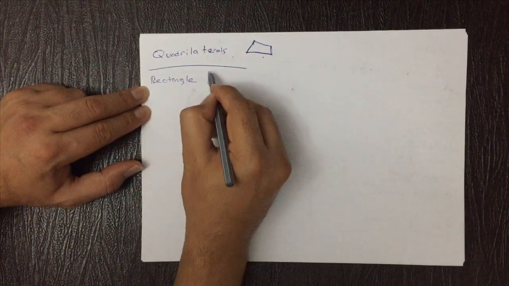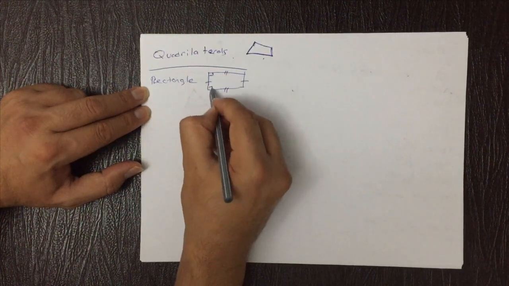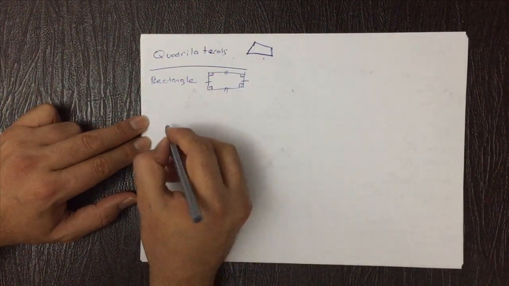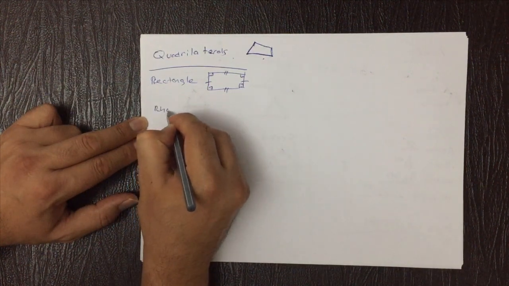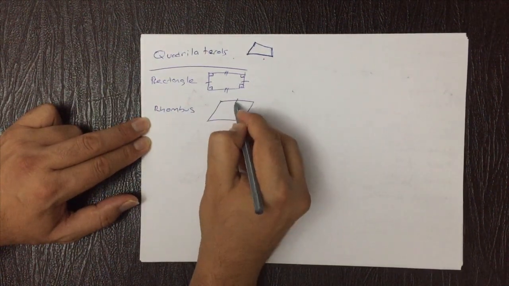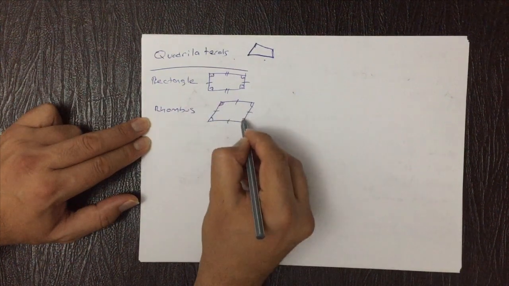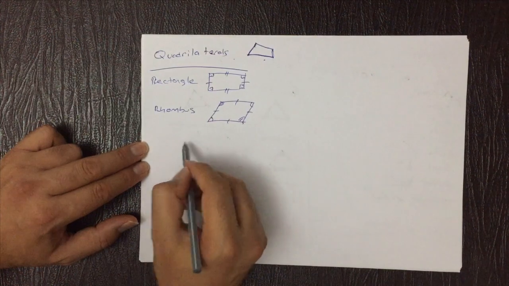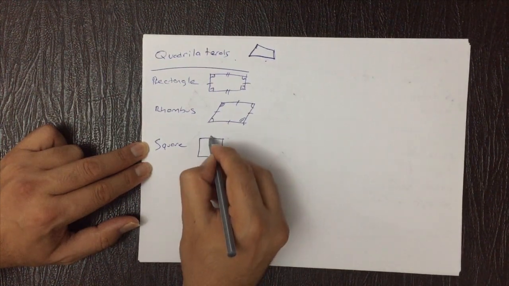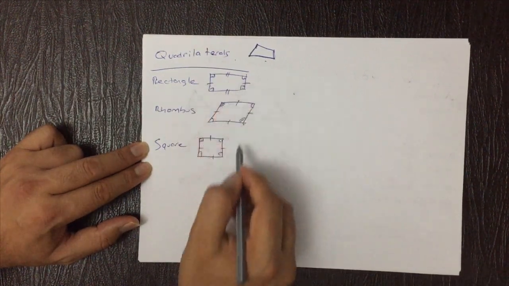rectangle. What is that? These are the same on both sides, but they are 90 degrees. We just remember, that's why I am fast. Okay, so let's look at the rhombus. Remember rhombus? What was the rhombus? Of course, look, parallel, all of them, and all sides are the same. So these angles are the same, these angles are the same together. This is the rhombus. Okay, square looks like the rectangle, but all sides are the same for a square. Rectangle, just opposite two sides are the same.